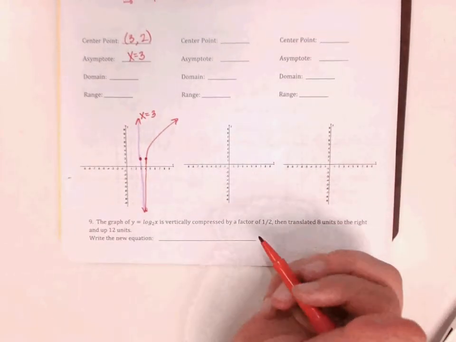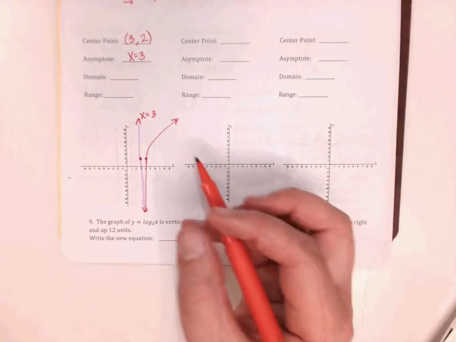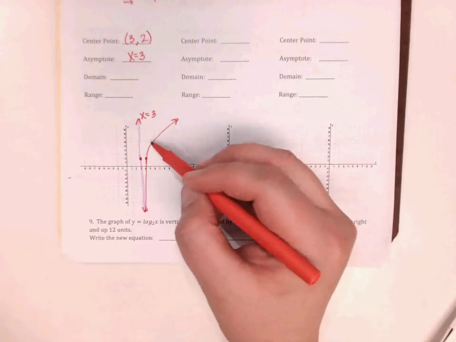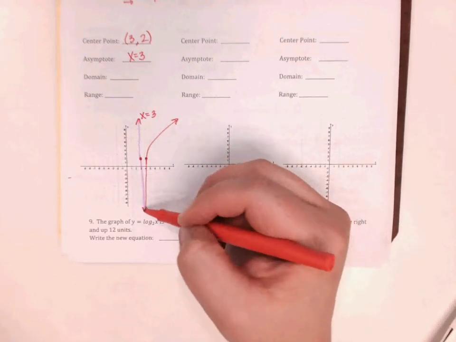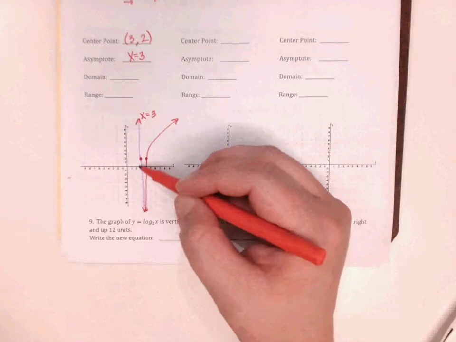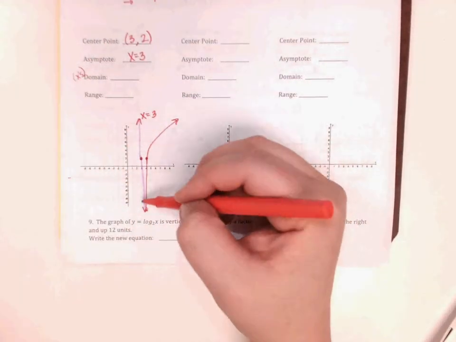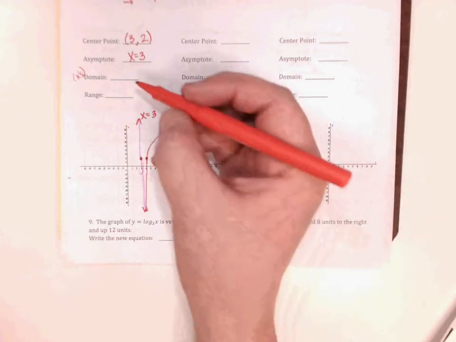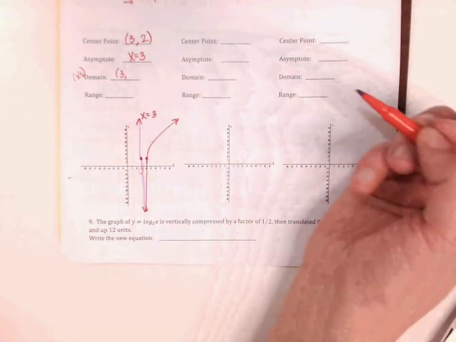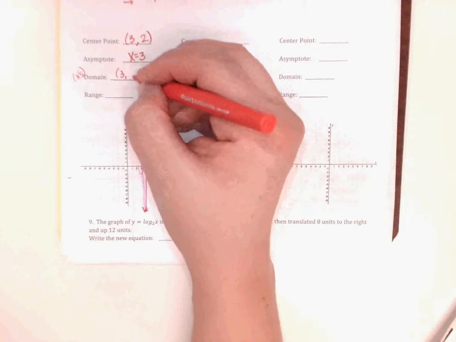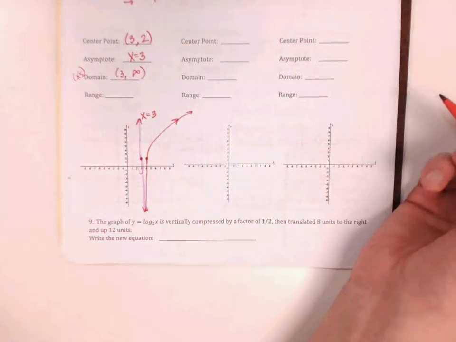So my domain, how far to the left can my graph go? Well, it's going to keep getting closer and closer and closer to the purple line, but it can't ever go past this. Remember, domain are your x's, and so the x of this line is 3. So my graph can never go past 3, but it can go to the right forever.